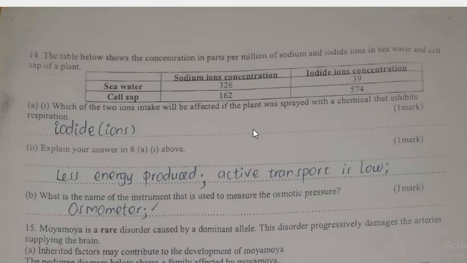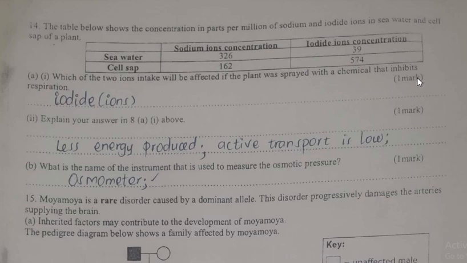Next question. The table below shows the concentration in parts per million of sodium and iodide ions in seawater and cell sap of the plant. You can see seawater sodium ion concentration 326, iodide ion concentration in seawater 39, and cell sap 574. Part A, Roman 1.